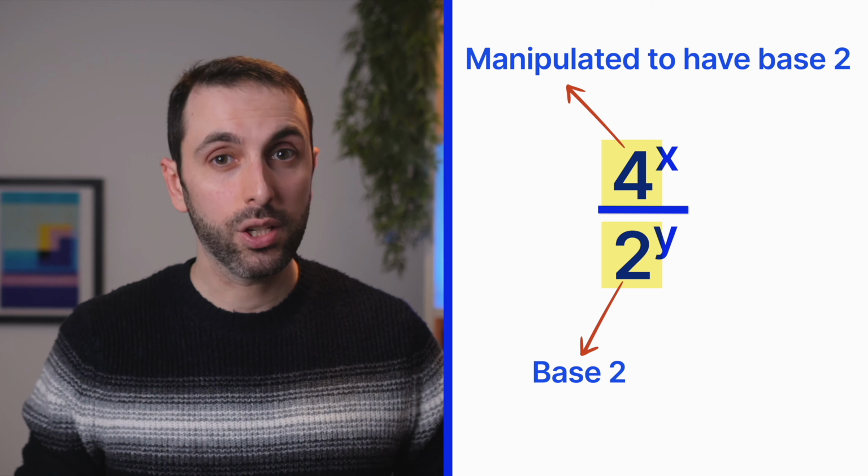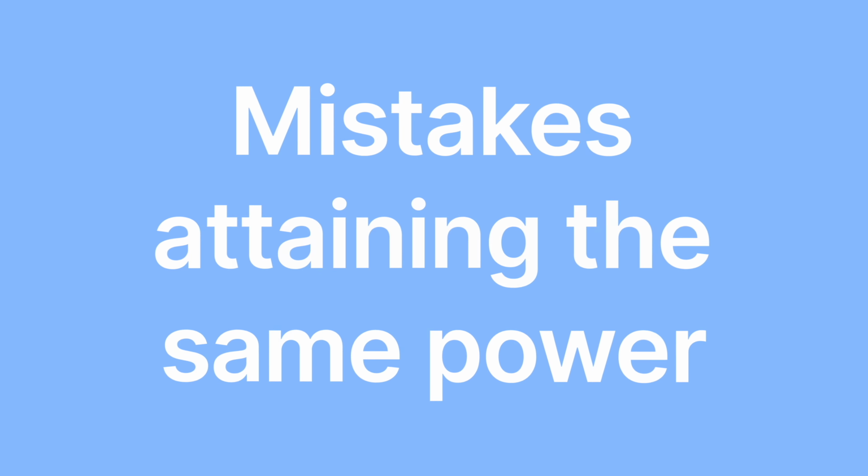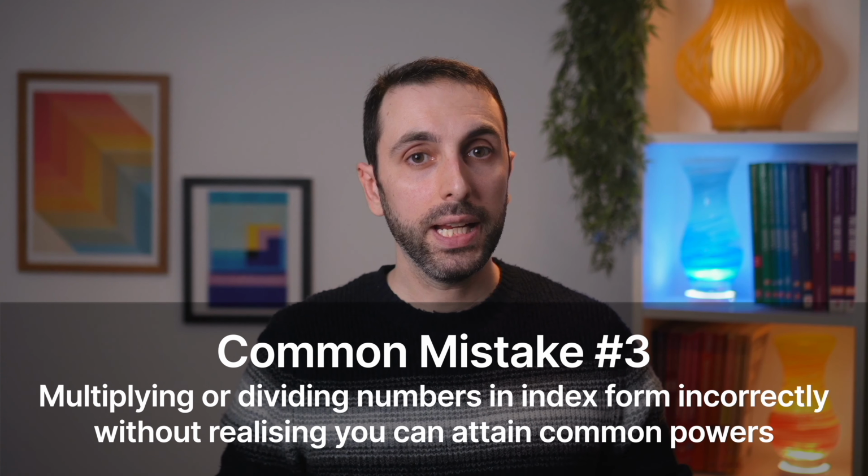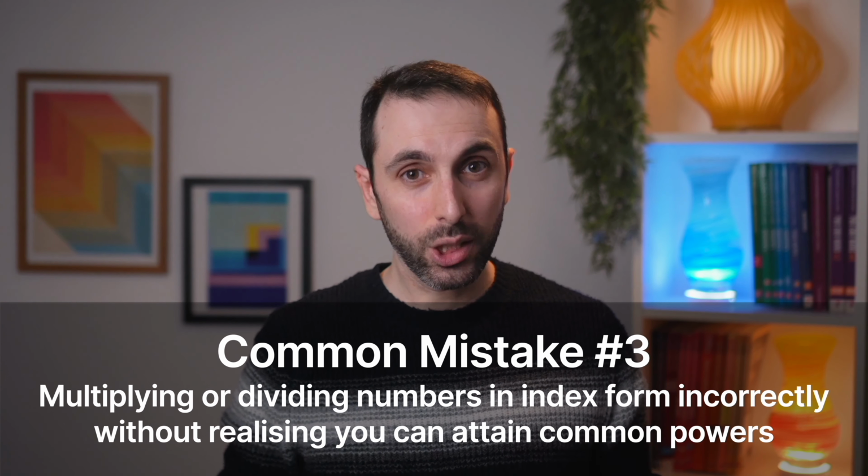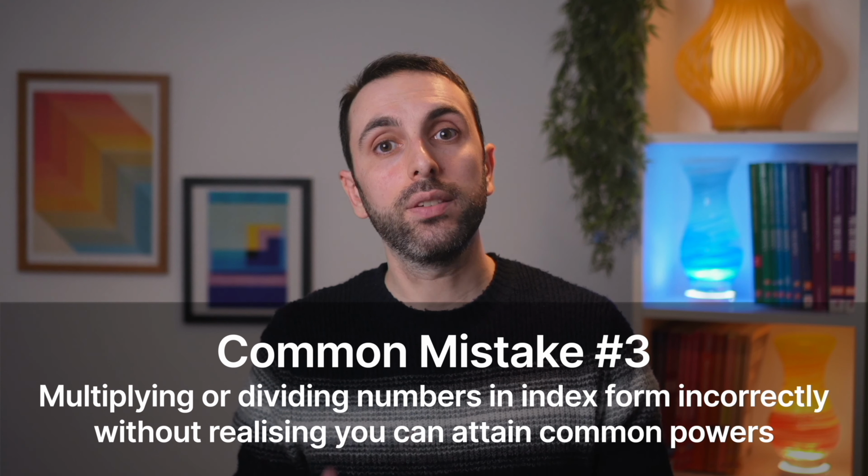Let's look at a case where we can multiply or divide numbers in index form even if the powers and bases are not the same. Common mistake number 3. Multiplying or dividing numbers written in index form incorrectly when they could have been written as having the same power. Let's try this one.